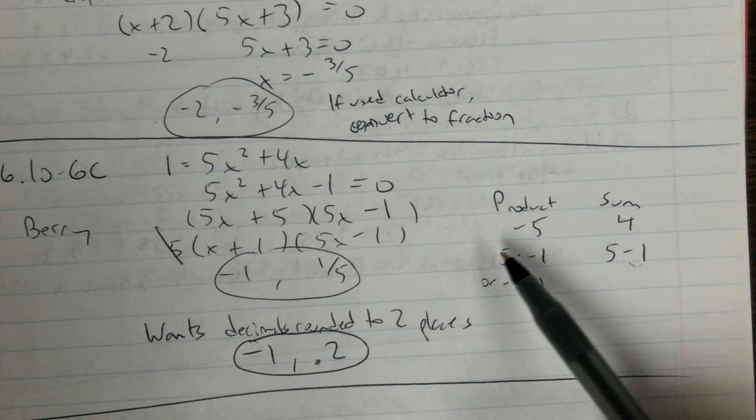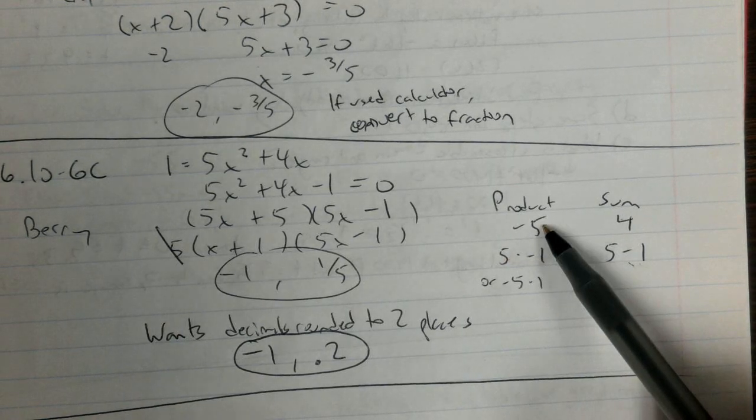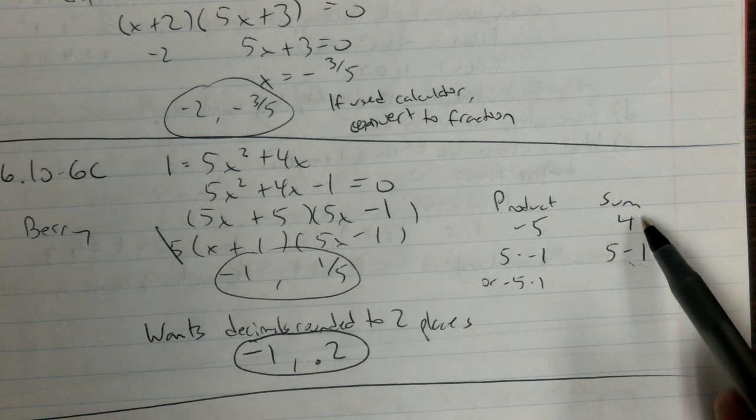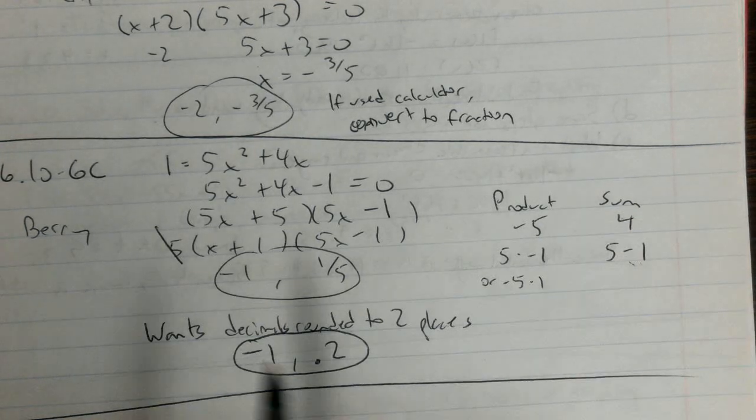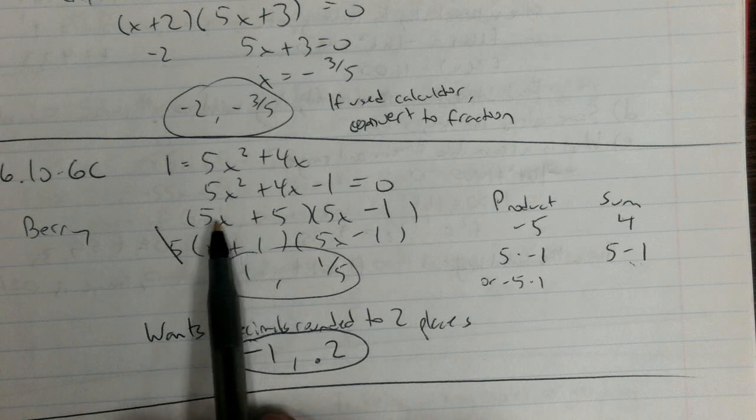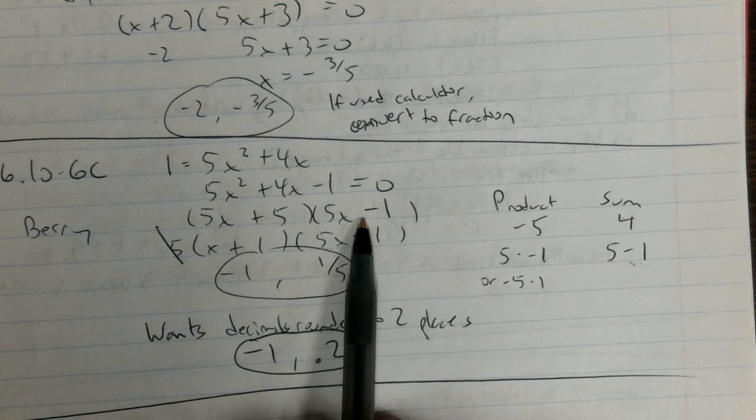So 5 times -1 gives you -5. 5 minus 1 gives you 4. And so you just put that here. You got your 5x plus 5 and your 5x minus 1.